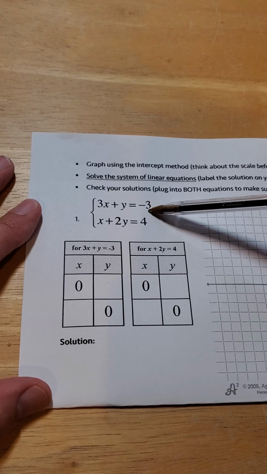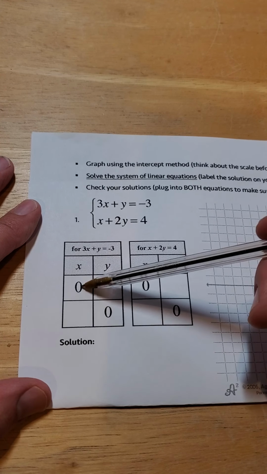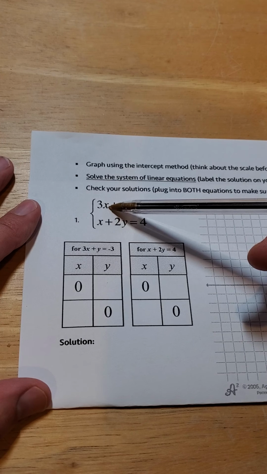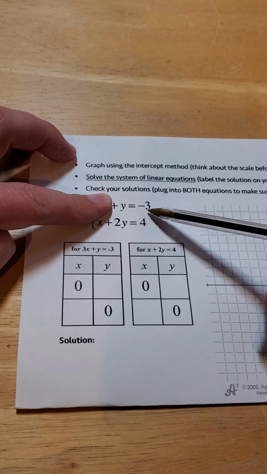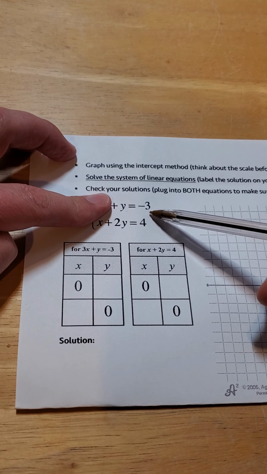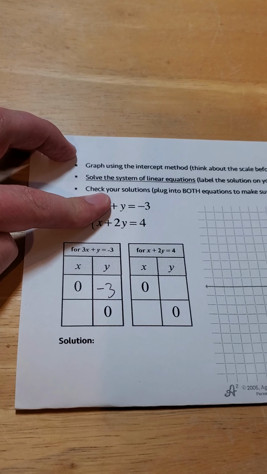So we're going to do the first equation first here in this box, and we're going to plug in 0 for x. 3 times 0, of course, is 0. So the rest of the equation is y equals -3. And that goes right here.